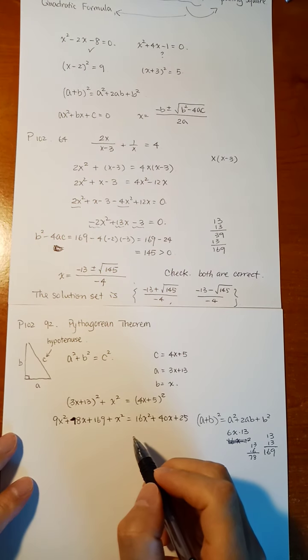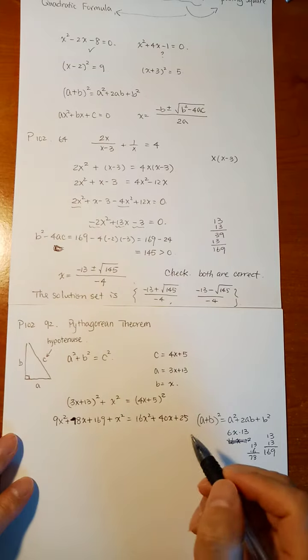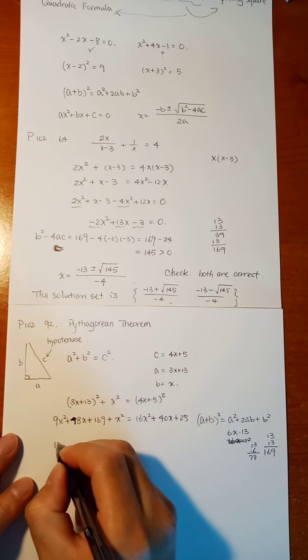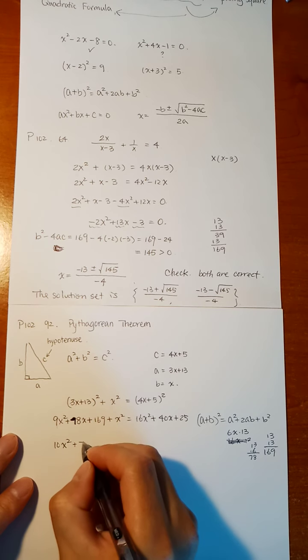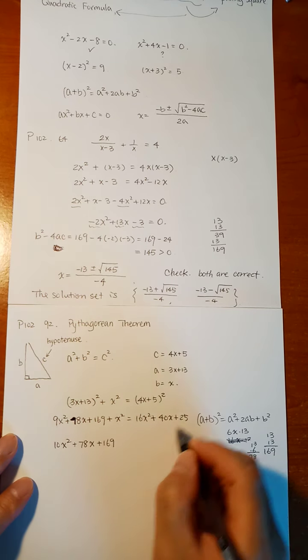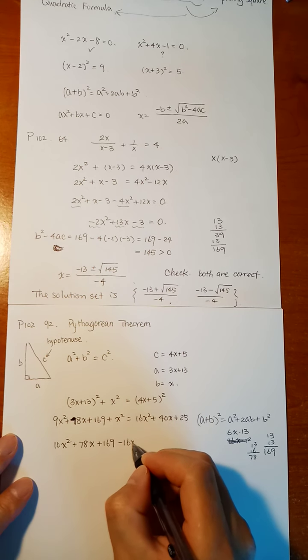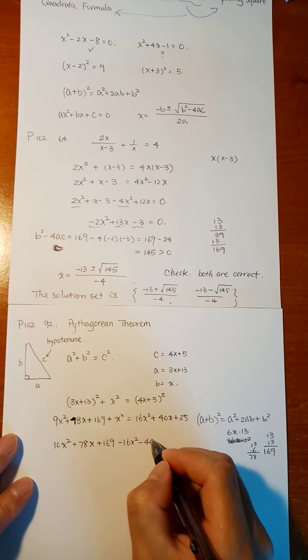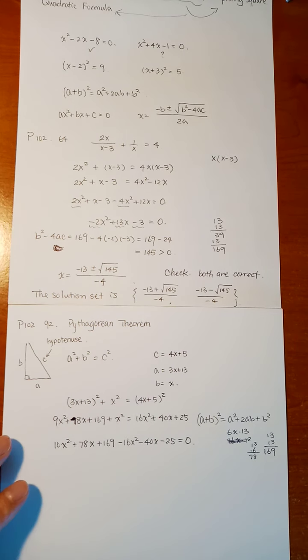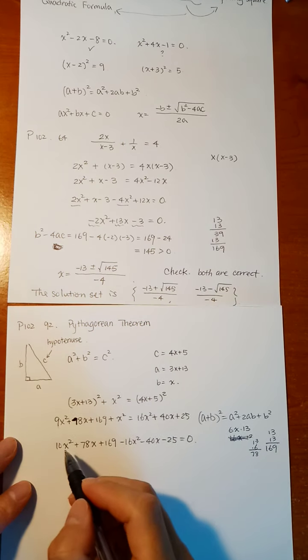Okay. So we're going to move everything to the left hand side. So it's 9 plus 1 is 10x squared plus 78x plus 169 and minus 16x squared and minus 40x and minus 25 is equal to 0. So we just move all the terms to the left hand side.